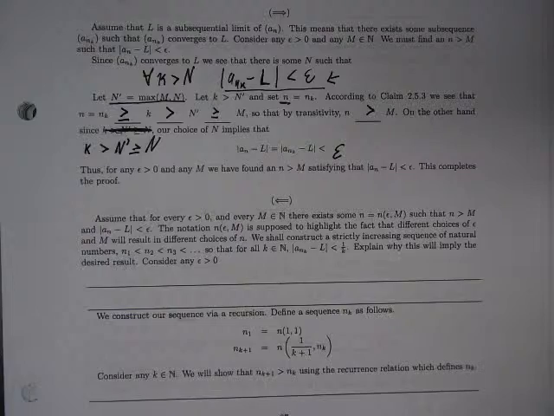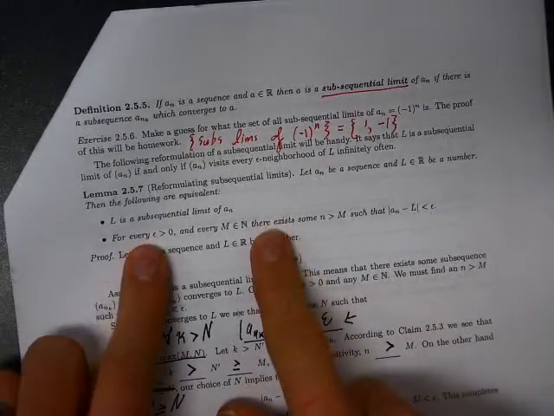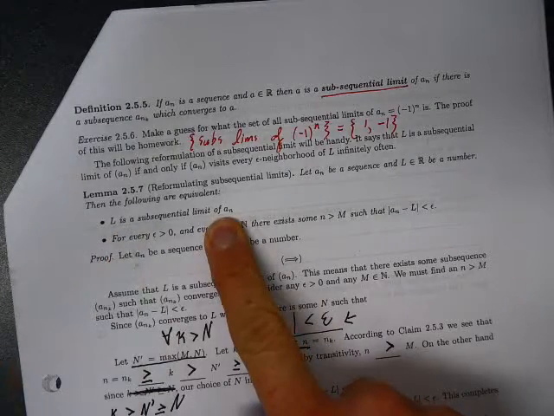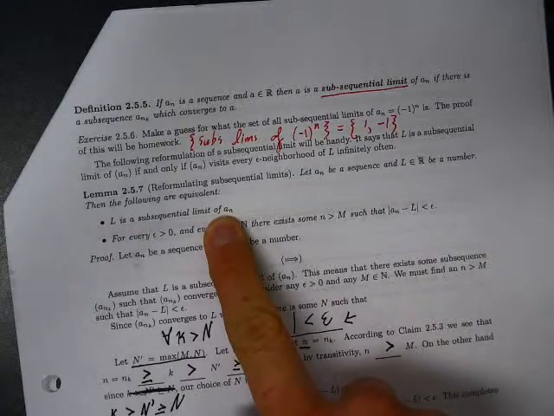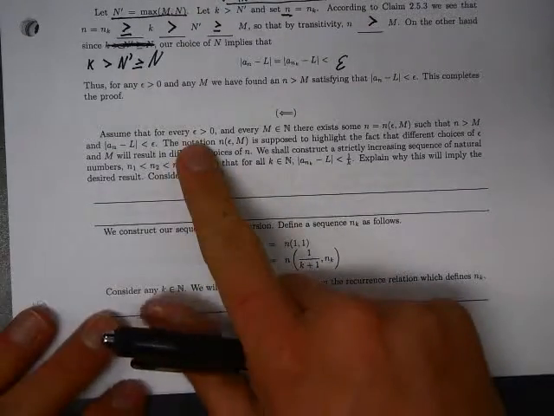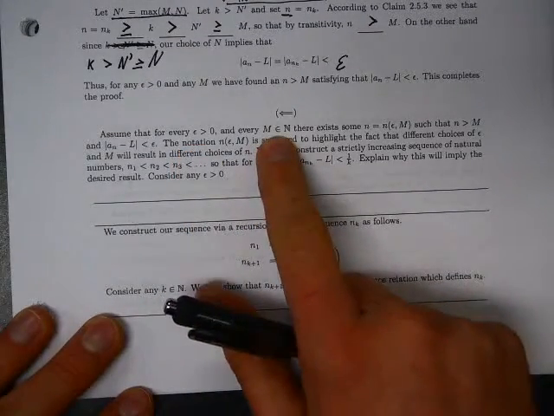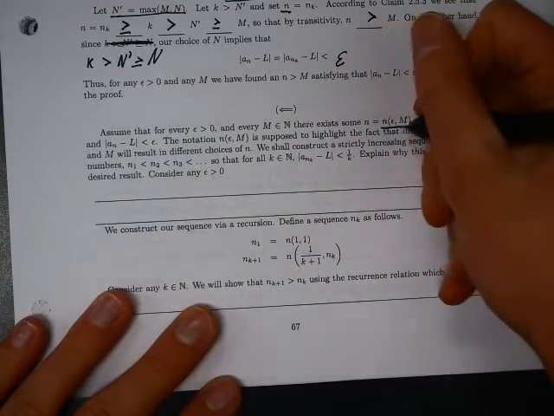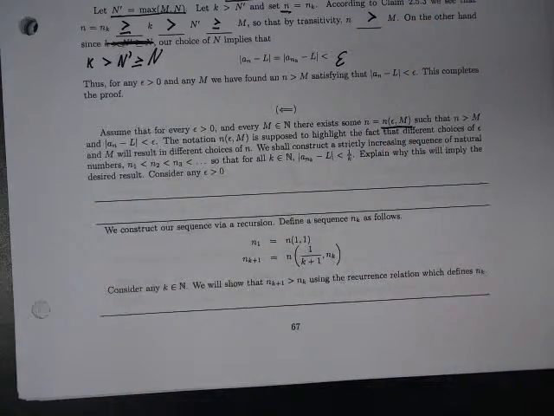So let's go the other direction. Let's prove that if this condition is true, then L is a subsequential limit. That's maybe the more interesting direction anyway. So let's assume that for every epsilon bigger than 0 and every big M, there's some little n, which I'll write as little n, which depends on epsilon and big M.